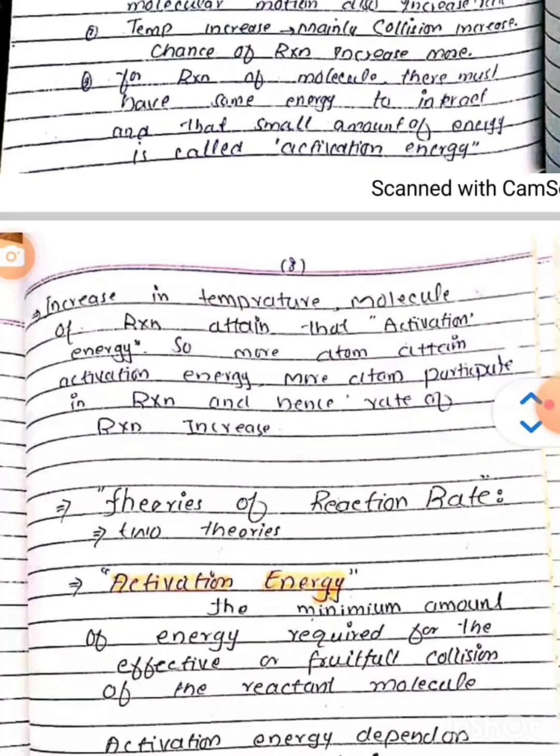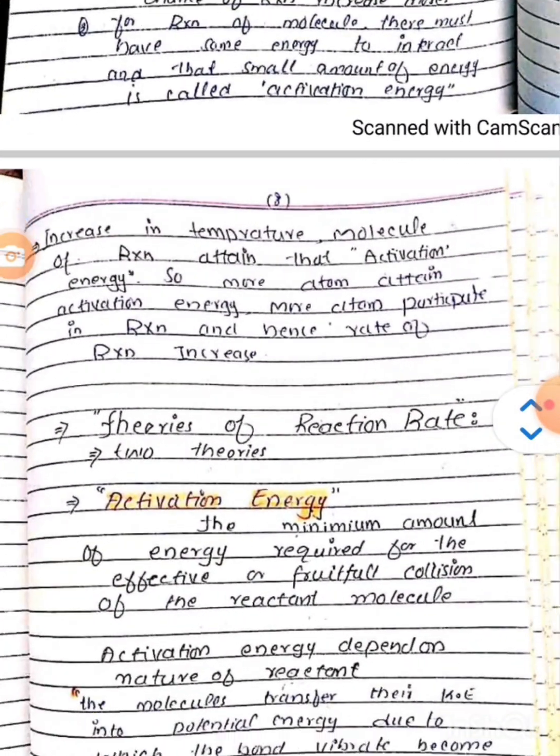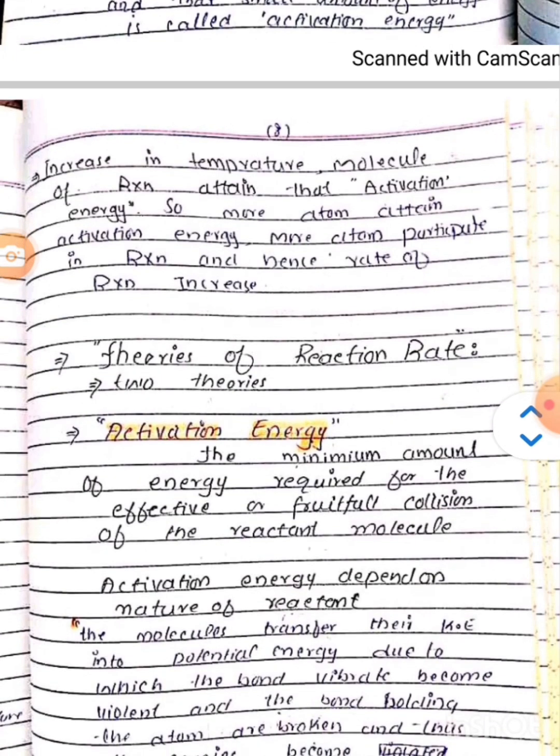Now there are different theories of the reaction rate, in which the first one is activation energy. As I have already discussed, activation energy is the minimum amount of energy required for the reactant molecules to complete the chemical reaction. As the name indicates, the energy required to activate the chemical reaction is called activation energy. And activation energy depends on the nature of the reactant as well.